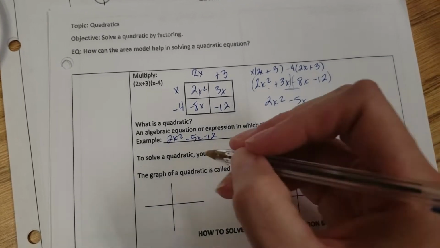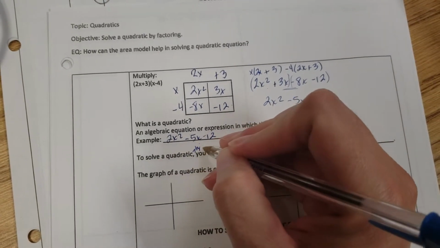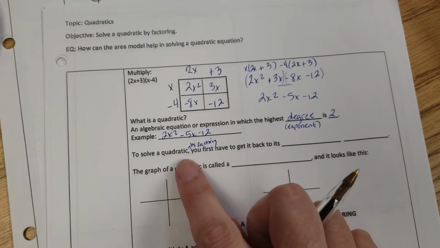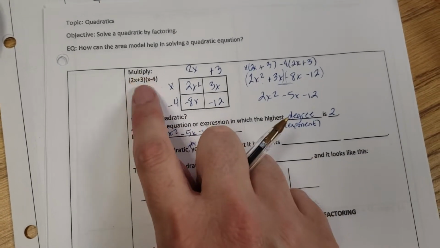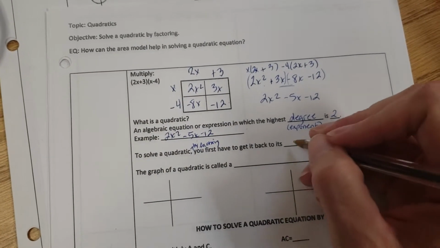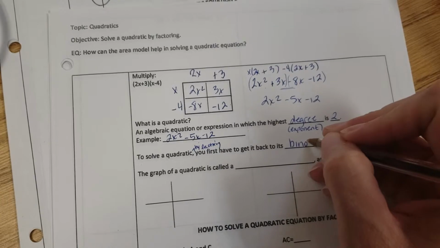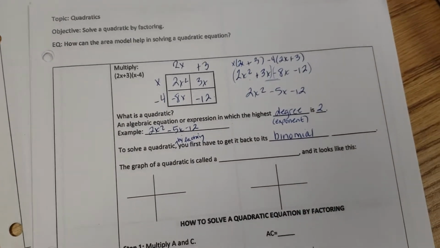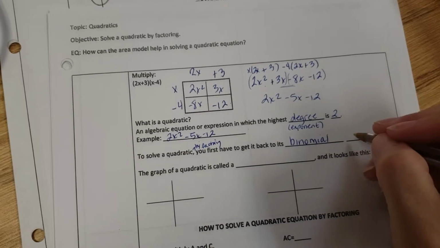So to solve a quadratic by factoring, there's other ways to solve, which we'll go over later, but to solve a quadratic by factoring, you first have to get it back to its two binomial factors. Because from here, we know we can use the zero product property to solve.